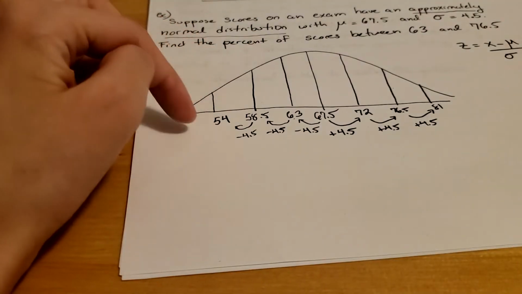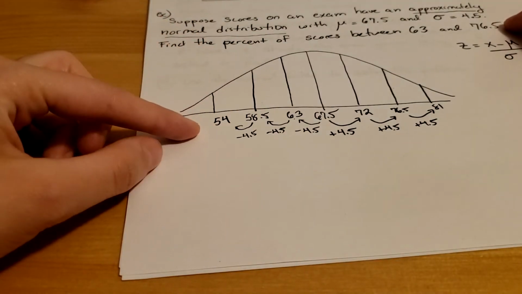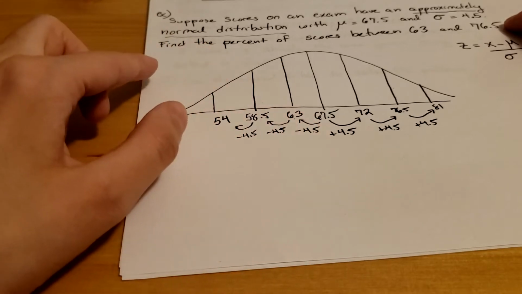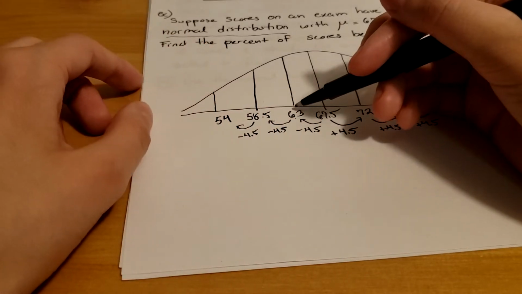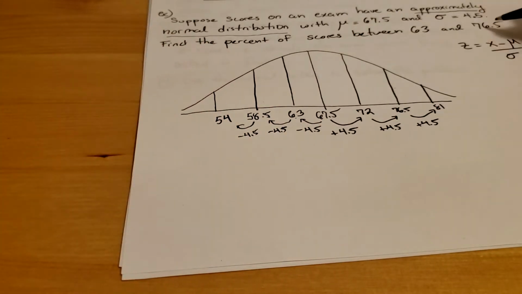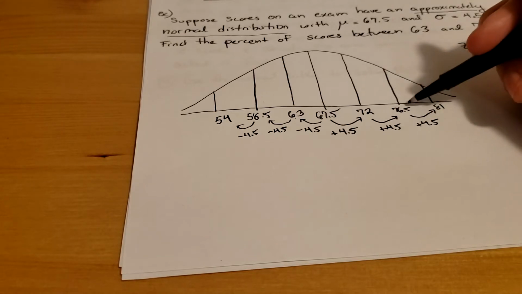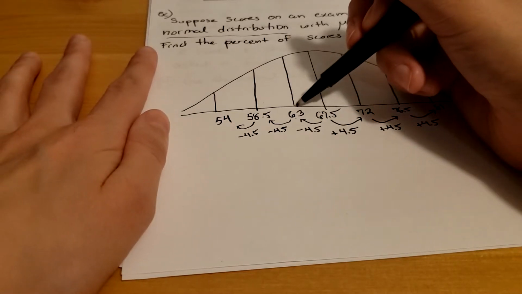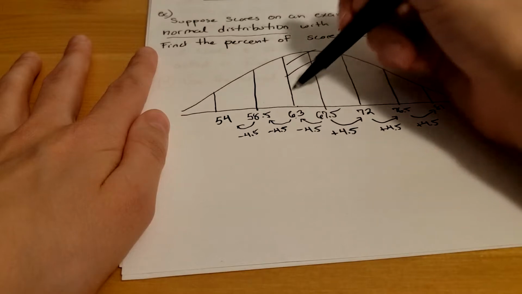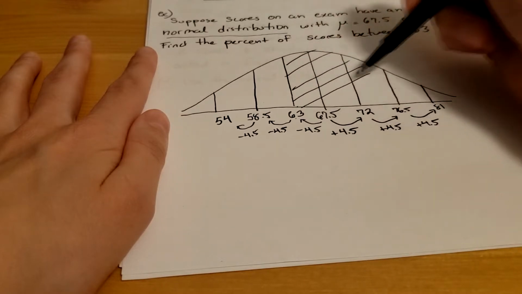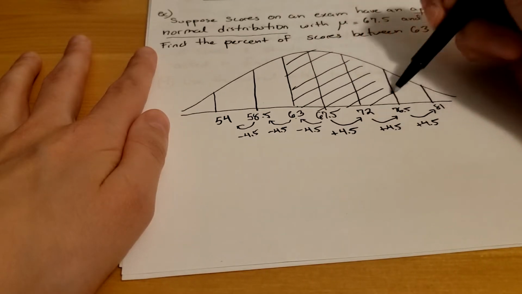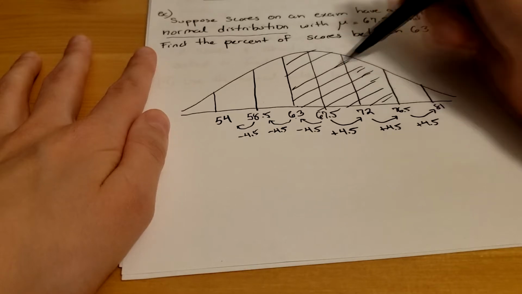And now if we take a look at this again, it turns out that the two numbers in here actually do show up as values over here. We had 63 over here, which is a number they had asked us about, and then 76.5 was another number they asked us about. So this is convenient because we can see what area we're being expected to find the percentage of. And it's this piece of area right here.